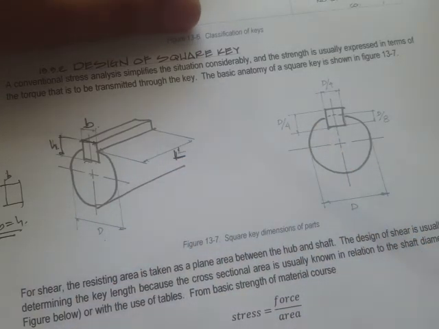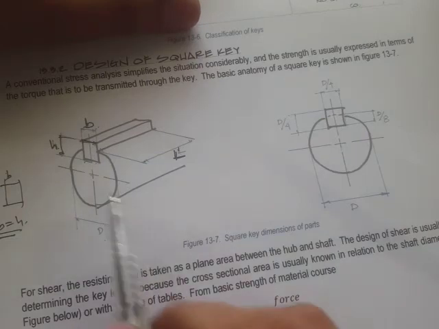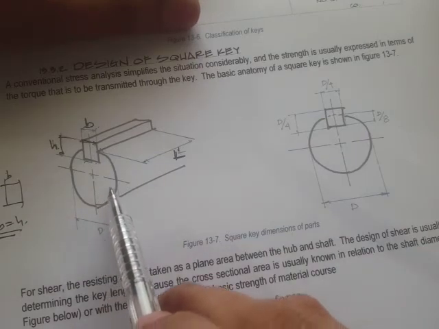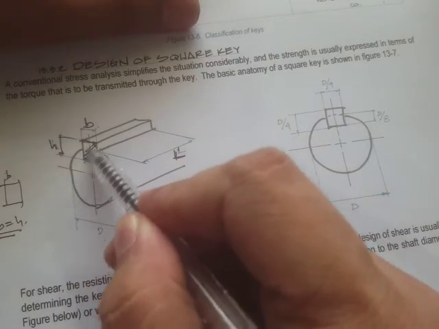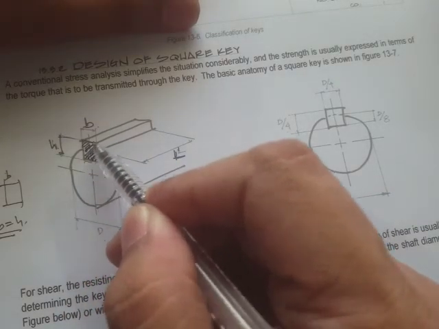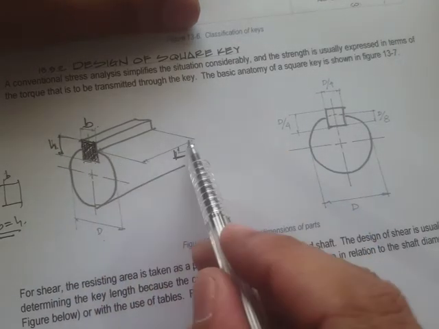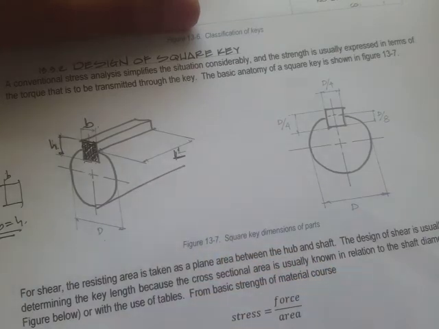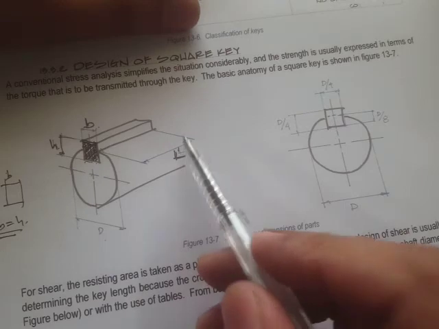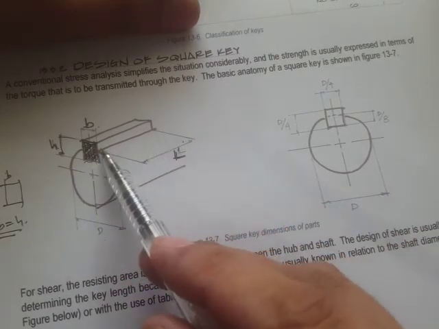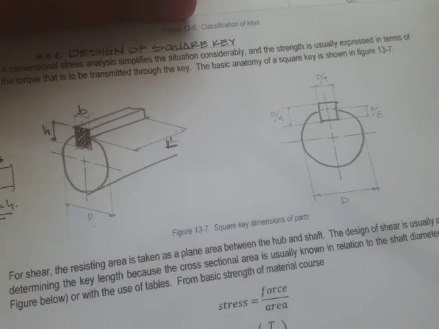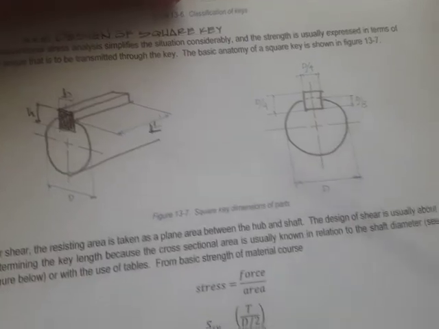Okay, so usually in the design of a square key, the cross section is already given or can be obtained directly, but what we need is what length is required in order to provide proper resistance in terms of shear or bearing.